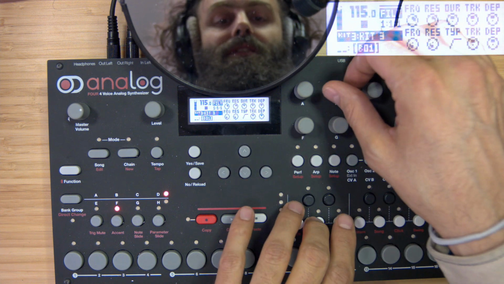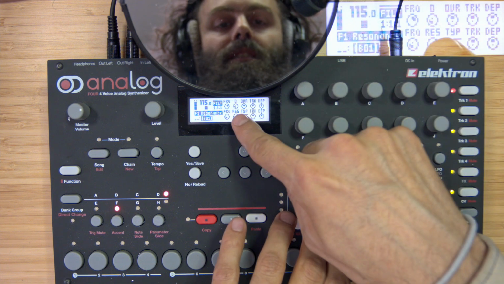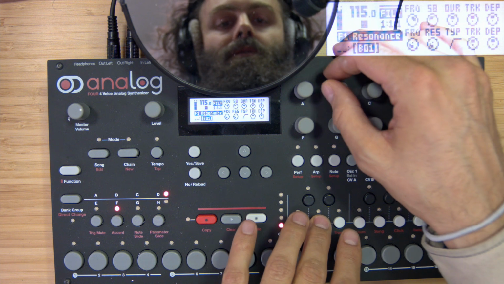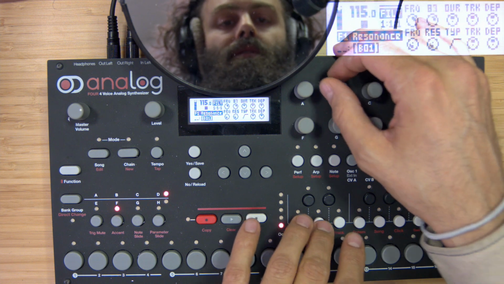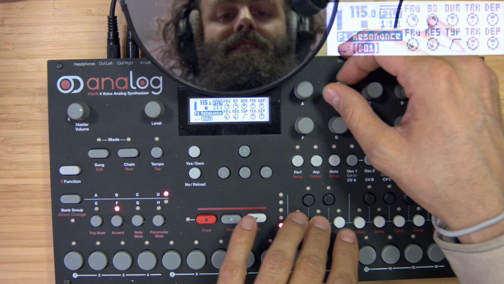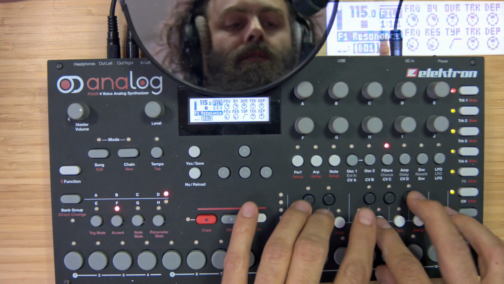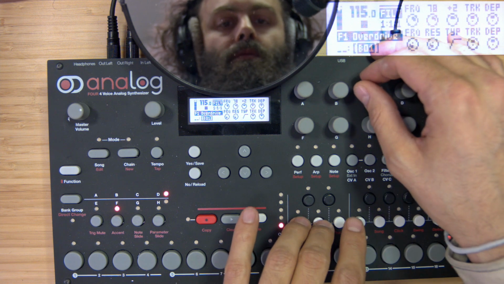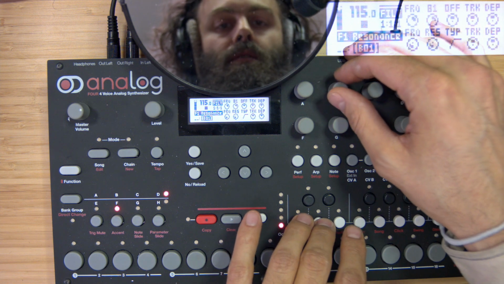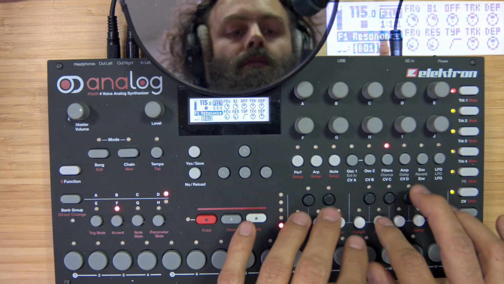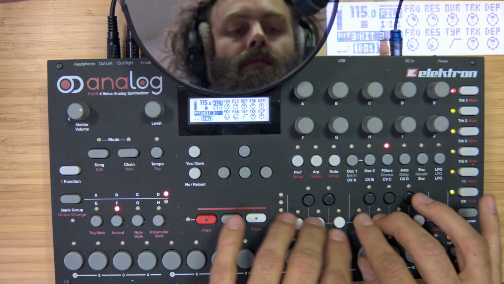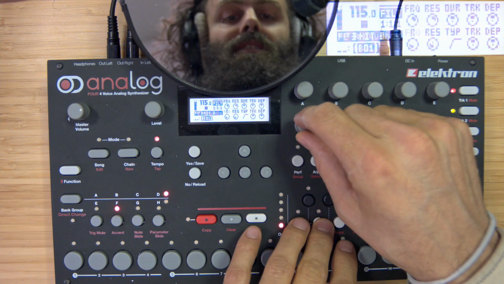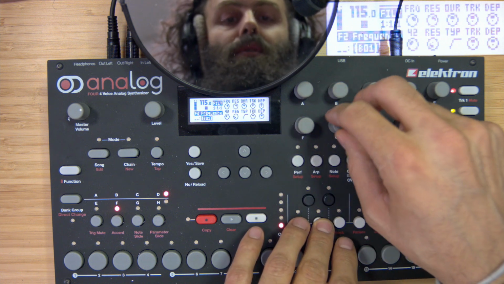LFO, sorry, changing the filter now, the filter frequency. And if I turn off, right now the resonance is, oh, sorry. Then the filter 2 could be used to boost it or something.